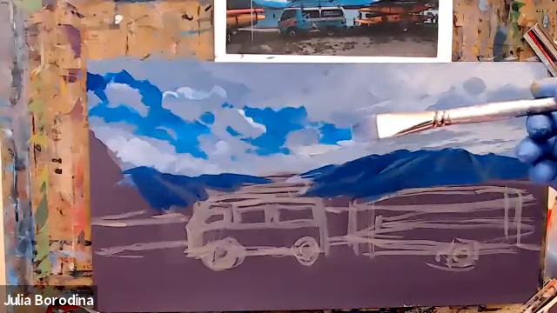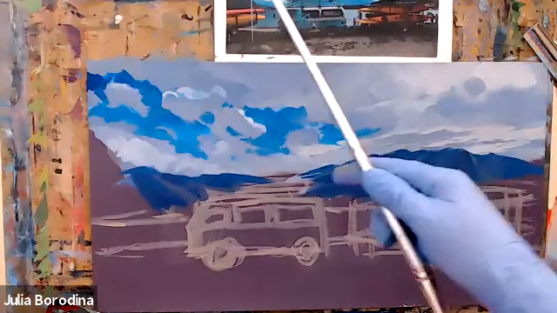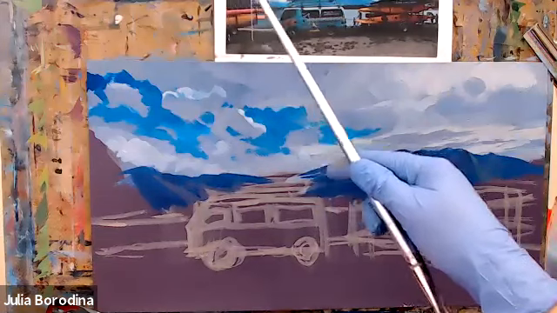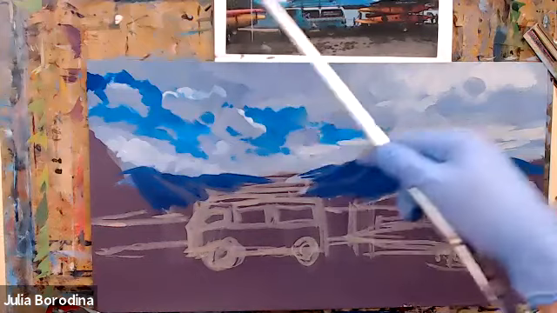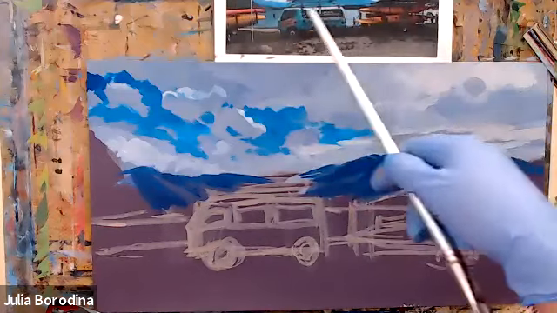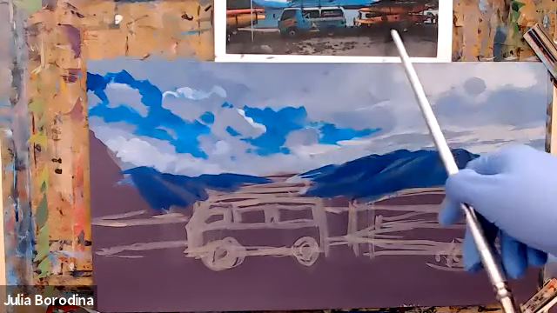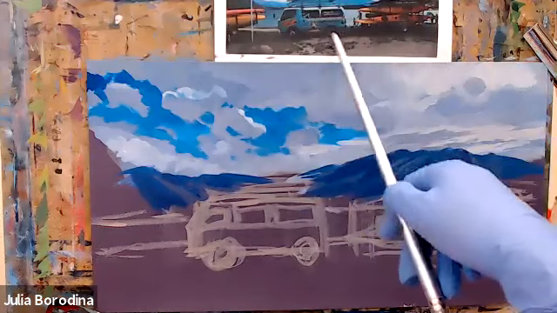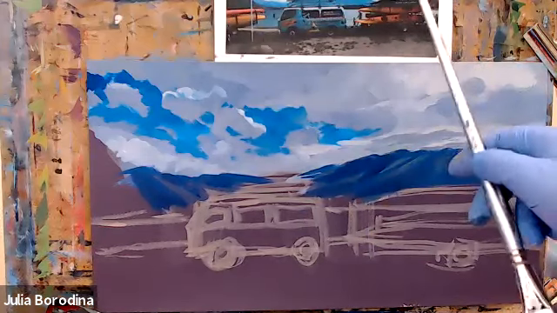Very tempted to go into finishing the sky now, but I also have very, very dark tones of the mountains and the little islands on the left, right, and kind of in the center at the back of the lake, and also similar type of darkness under the camper and under the boats in a trailer.